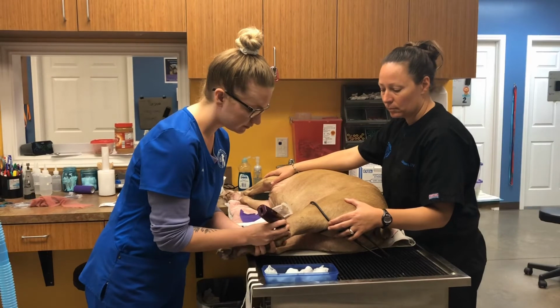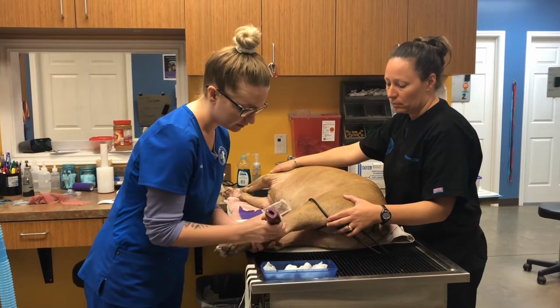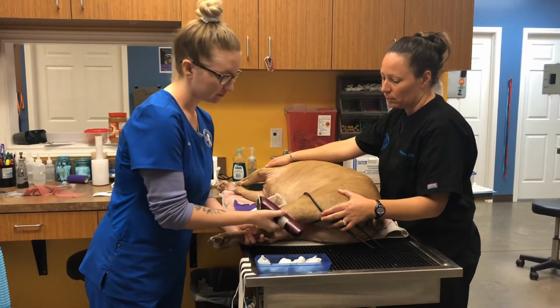Let's just stay on the short coat. It's just, when we start that, we'll have to stop the prednisone. She's got pretty short development anyway. That we can put up the prednisone.